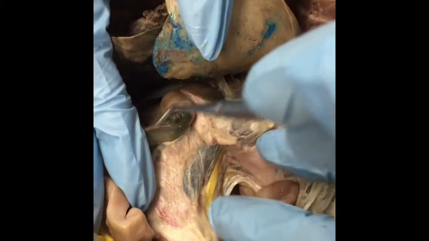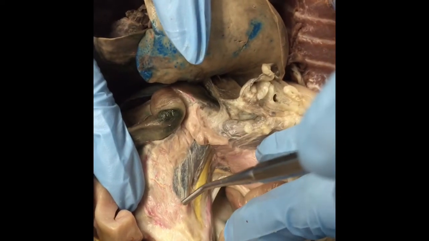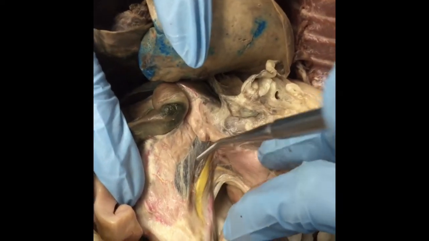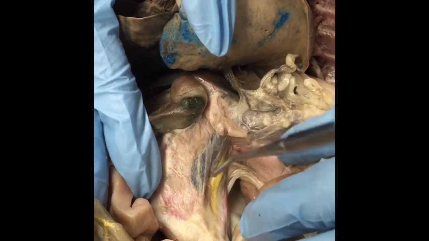This is still the duodenum, and this is the mesoduodenum, this film part.